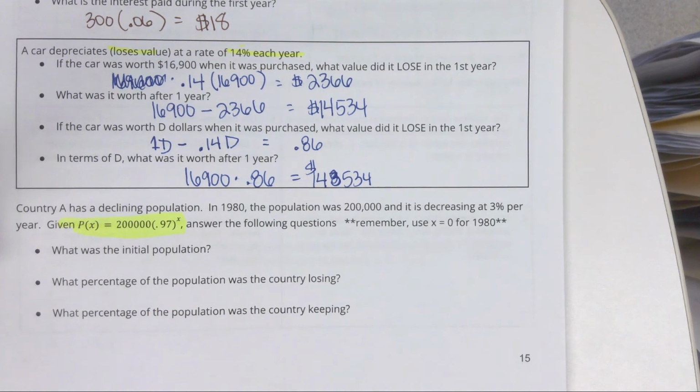Somebody tell me how we got that. Shane? I don't really know, but I know we do something with fractions, like 1/4, and then we take it away. It does have something to do with taking away. You're right about that. Can anybody tell me where the 3% went?